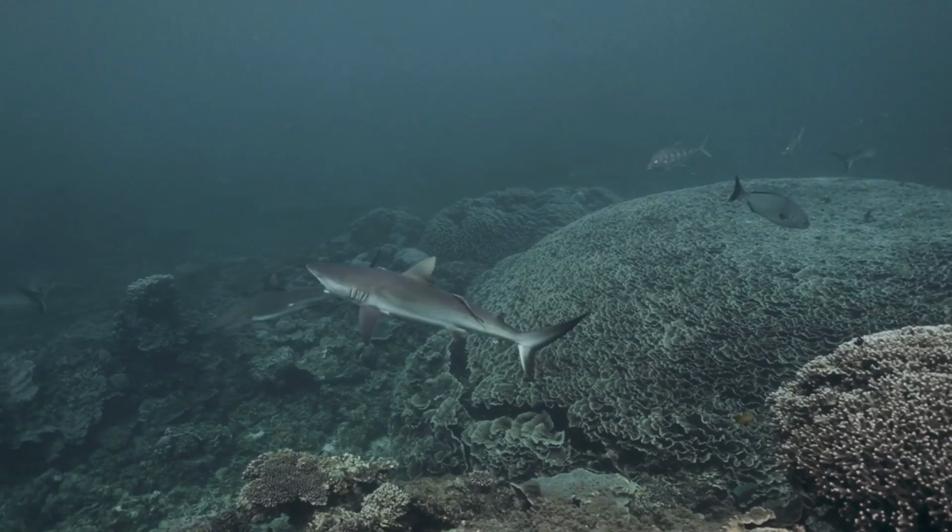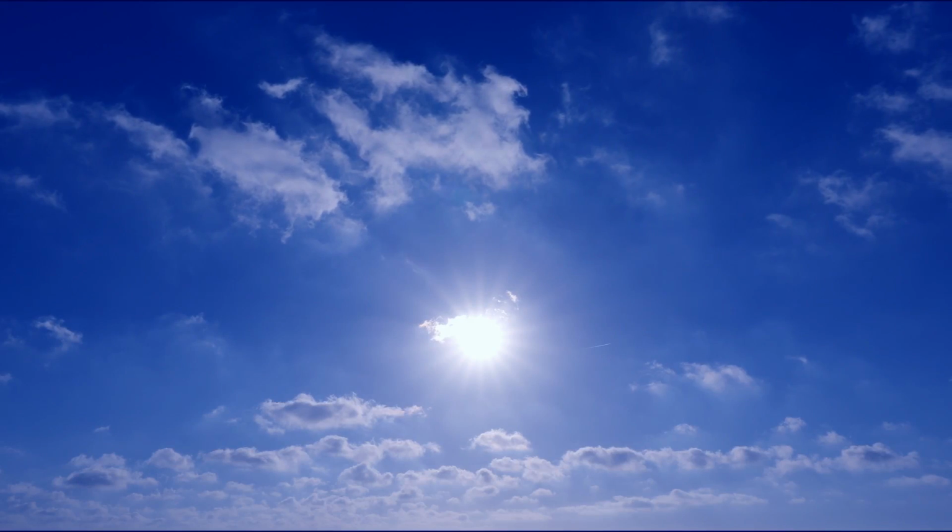Another cause of coral bleaching is solar radiation. This entails that especially during the summer months, the shallow living corals can become exposed to photovoltaic and UV rays, and this can cause the coral to bleach.